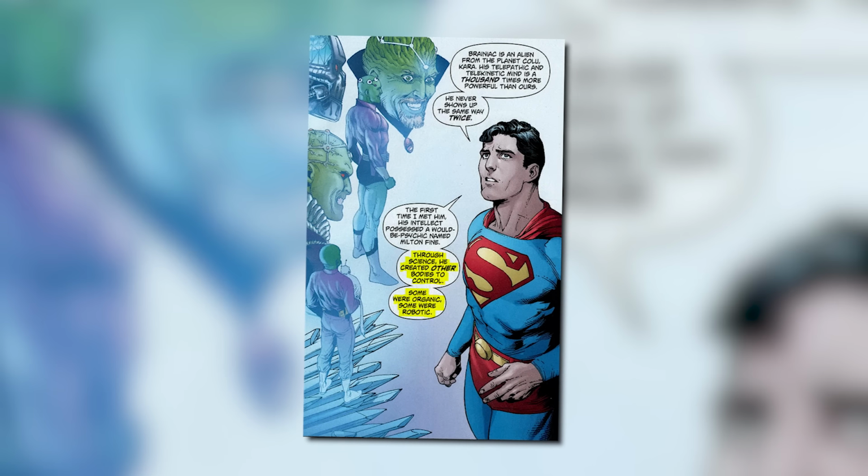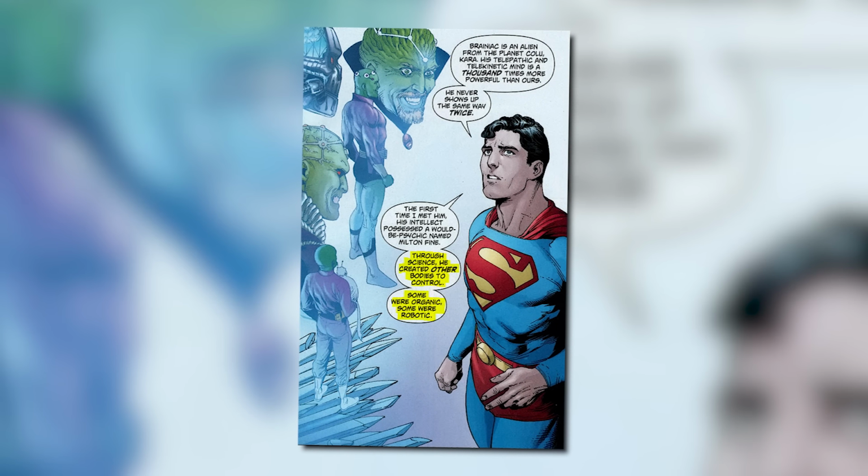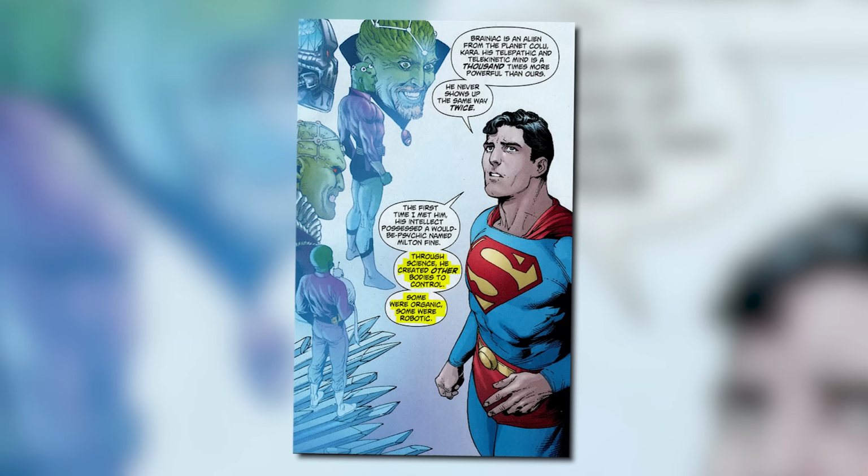One of the things Superman says to her is through science he created other bodies to control. Some were organic, some were robotic. So I just thought that was an awesome way for Geoff Johns to acknowledge all the different retcons and incarnations of Brainiac over the past several decades for fans. I love when writers and artists give a nod to that kind of stuff and then even try to find a way to make it work in continuity.